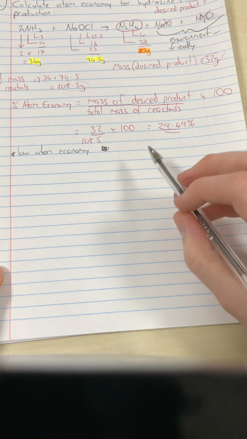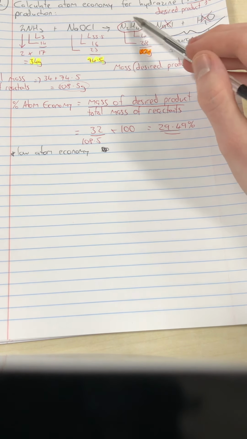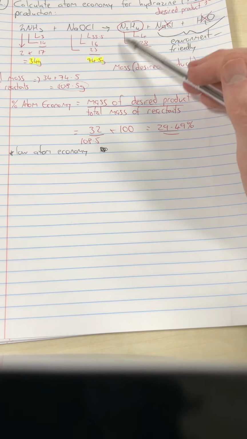Yeah, so this you could argue this might be a good reaction to make hydrazine, even though we've got a low atom economy.